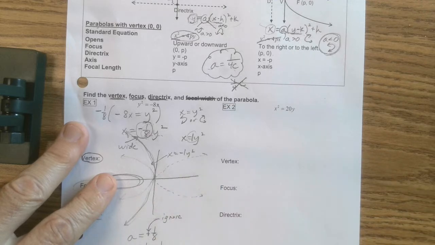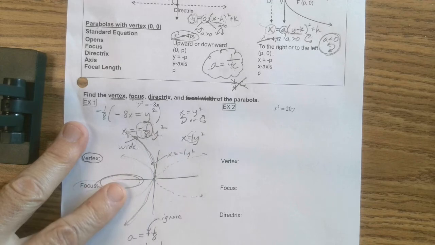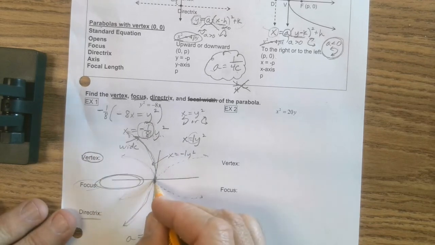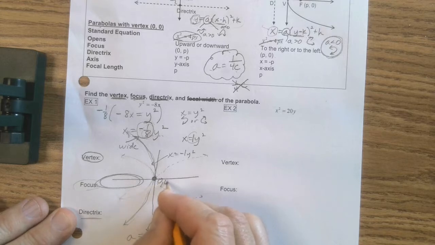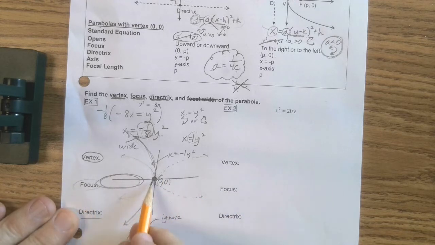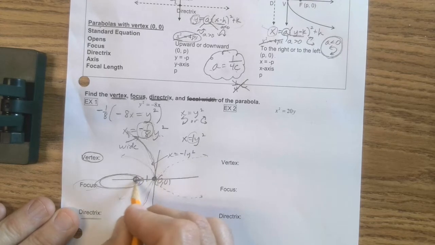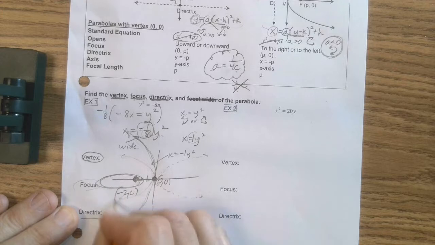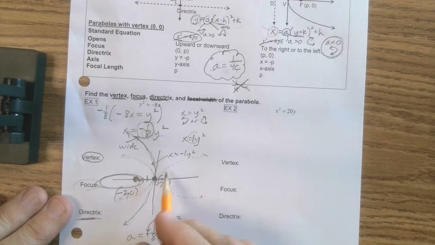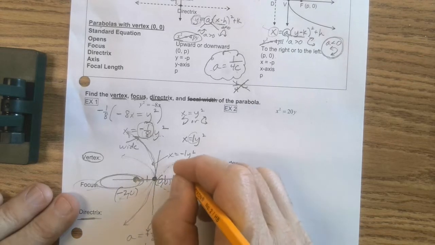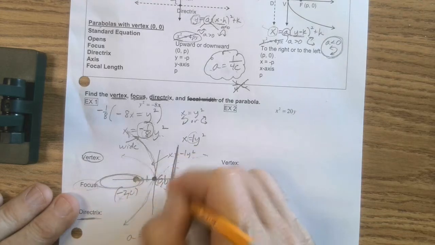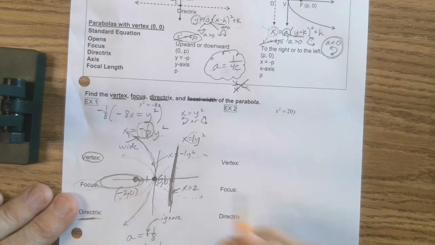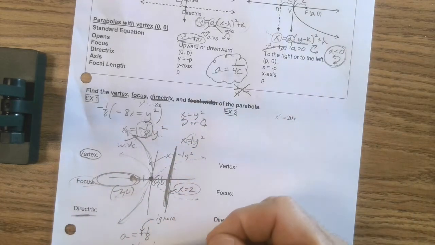So it's a very rare time you can ignore that. And then you'd be able to look at this and go, aha, 4 times 2 is 8. So c equals 2. What does that tell me? Well, my vertex is 0, 0. And if I know my focus is this way, I have to go 2 units to the left. So 1, 2. It'd be negative 2, 0. My directrix is going to be a vertical line, right here. And that is x equals 2.